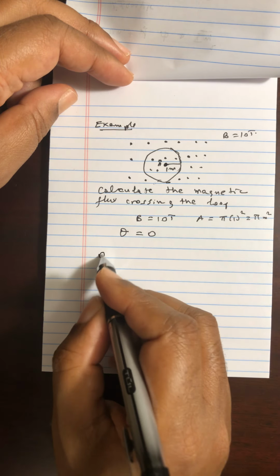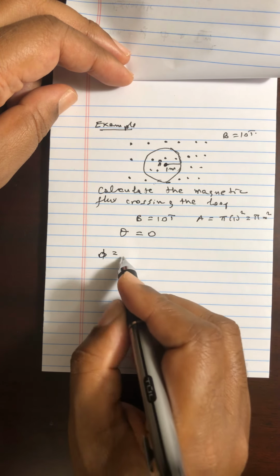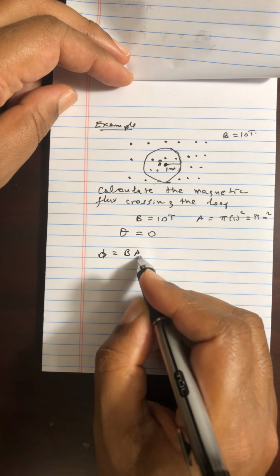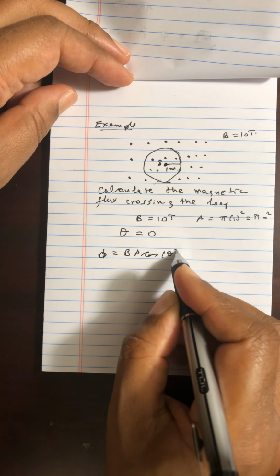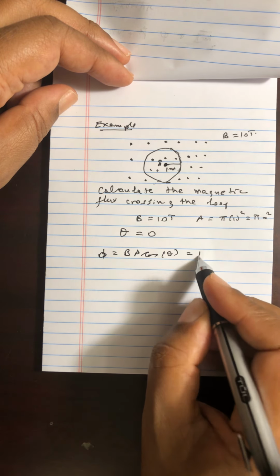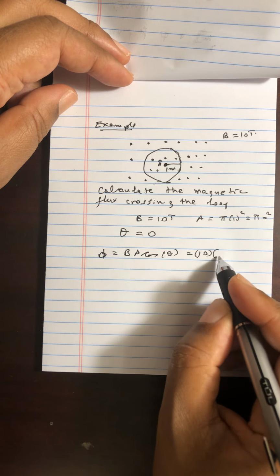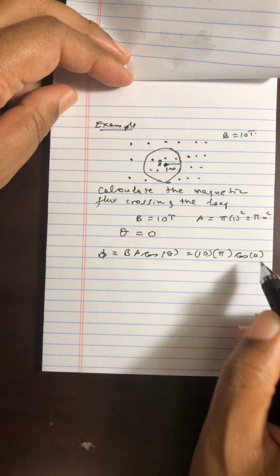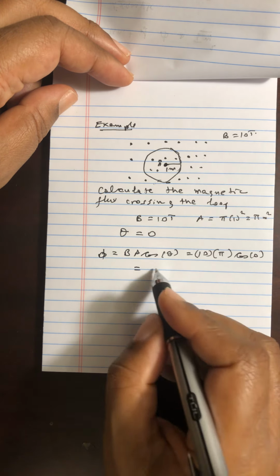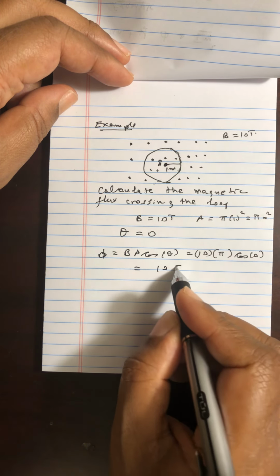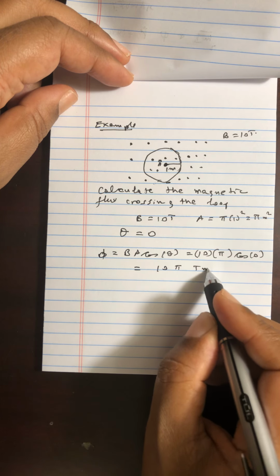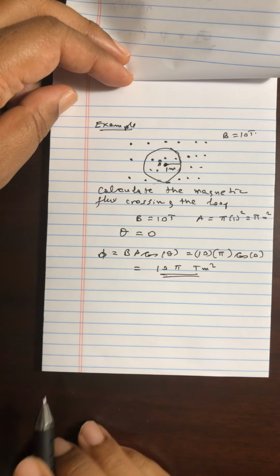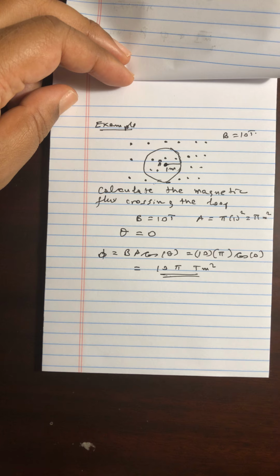So the flux is field times area times cosine of the angle. The field is 10, the area is pi, and the angle is 0. Cosine of 0 is 1, so we get 10 pi Tesla meter squared. So the flux in this case is positive.